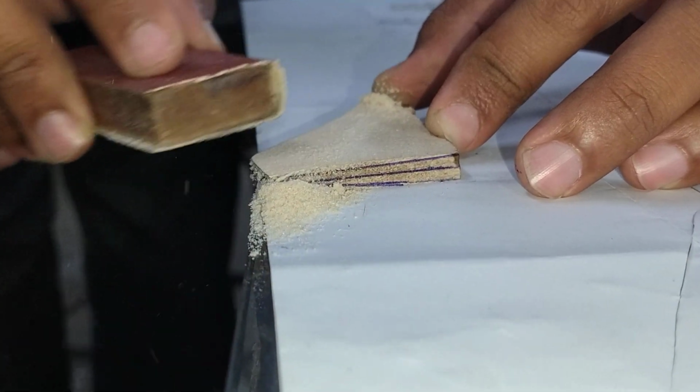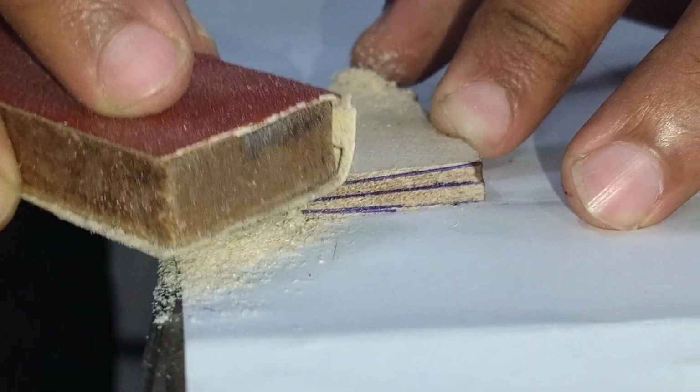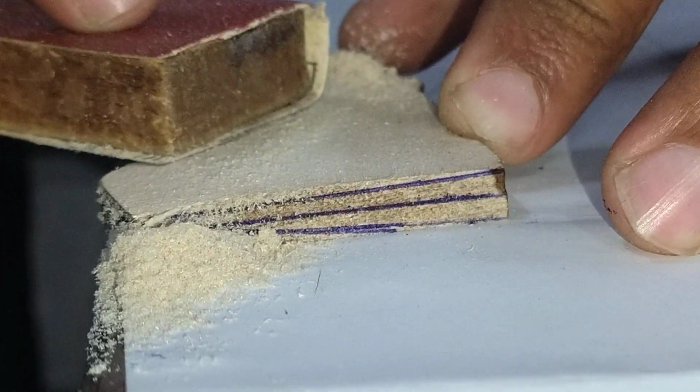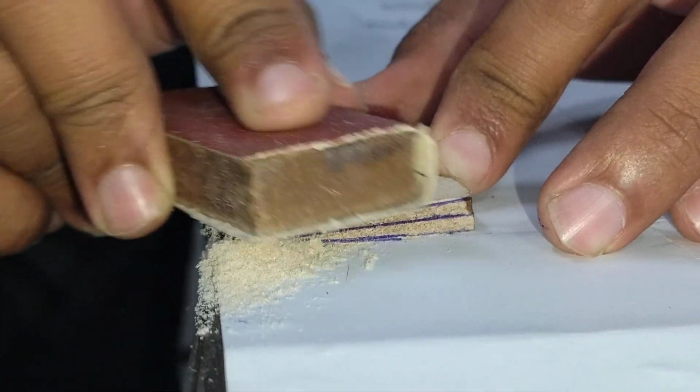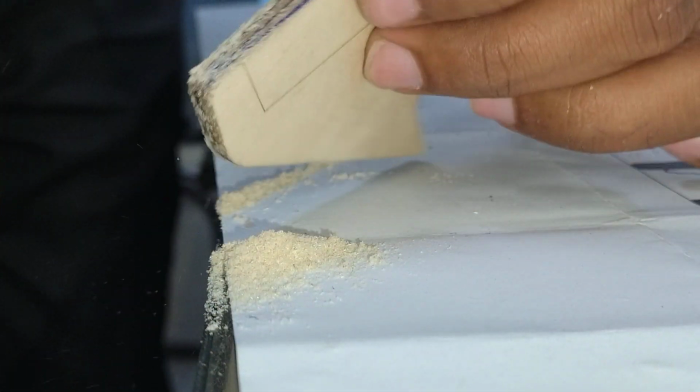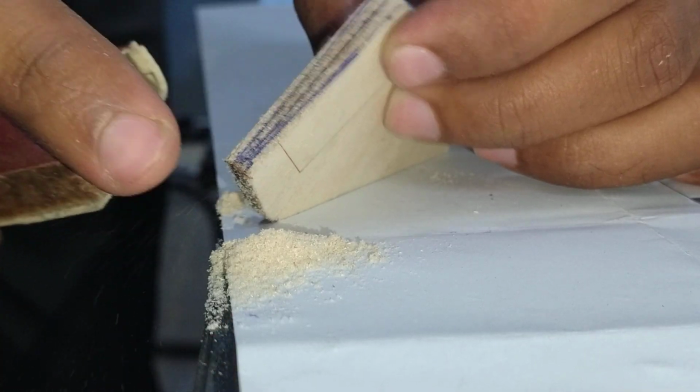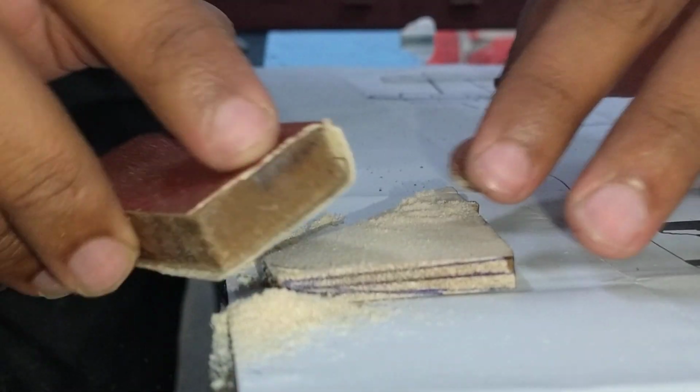Make sure you are not just sanding on the edge, but sanding on the whole surface of the part. Keep checking in between so that your part doesn't get over sanded.